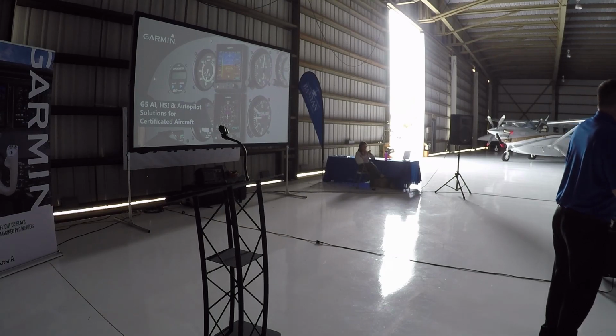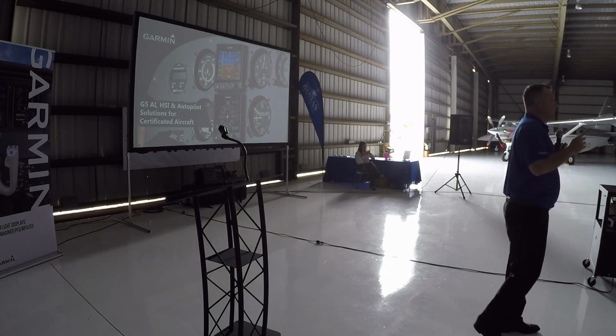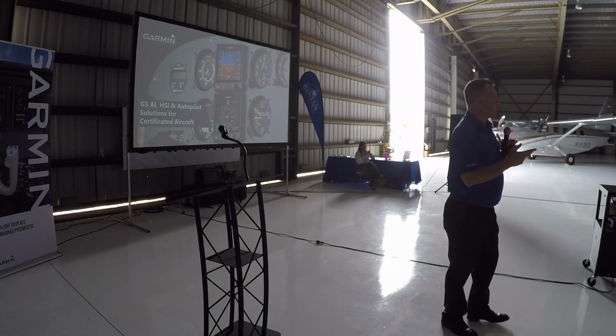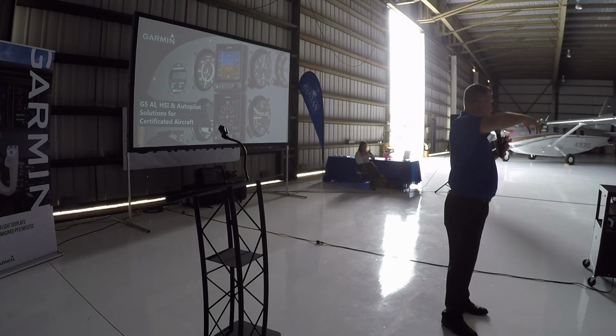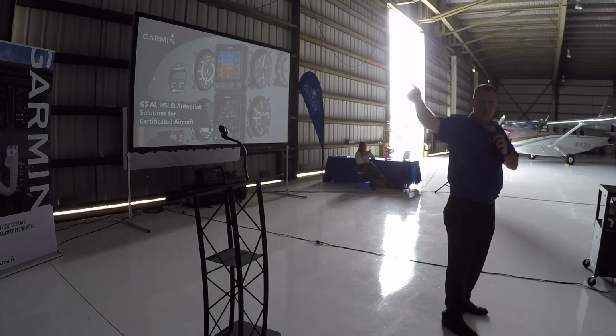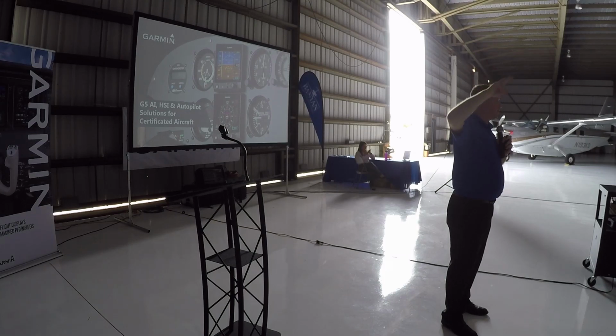Will the GFC 500 work with the G500? We are investigating that right now. In other words, we are testing. Dave was talking about the HIRF and lightning testing, where we zap the equipment with lightning and pressurize and depressurize it, do all those things. So we're doing that testing on the G5 so that it could do double duty.